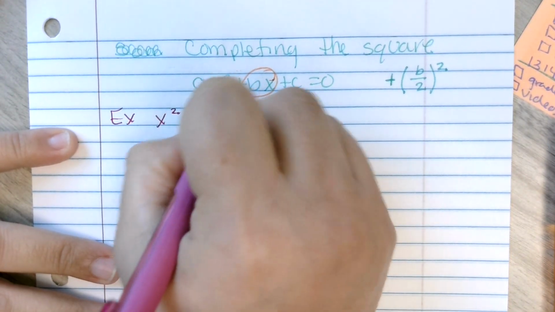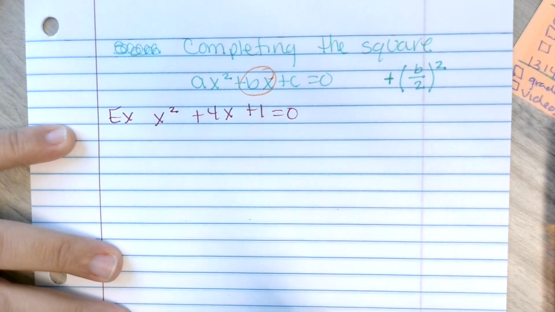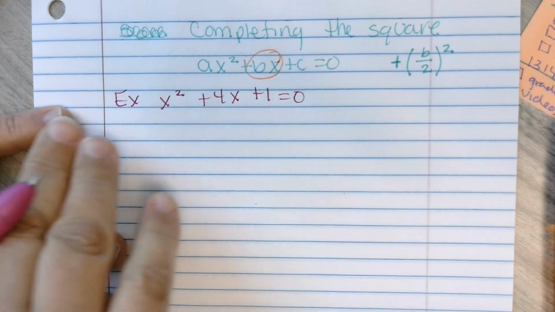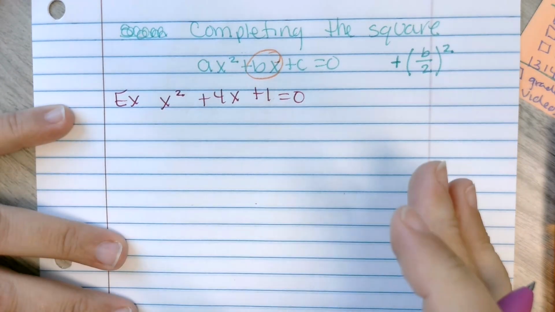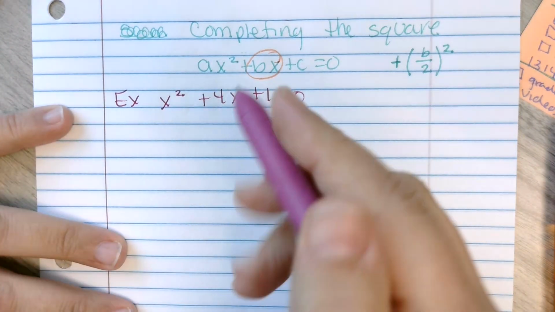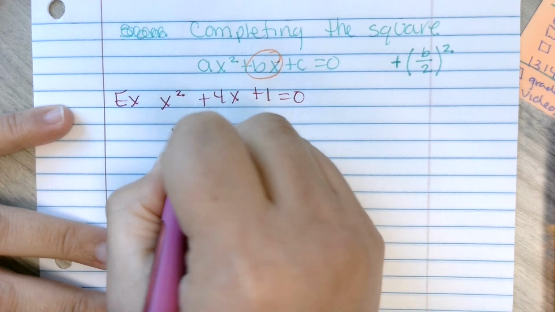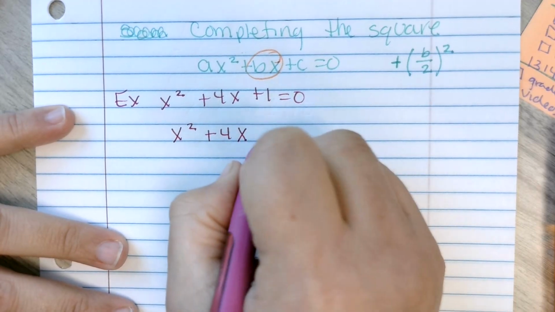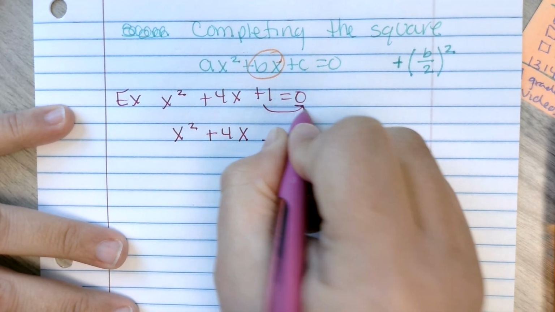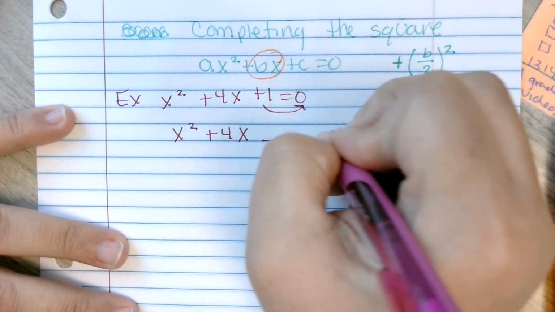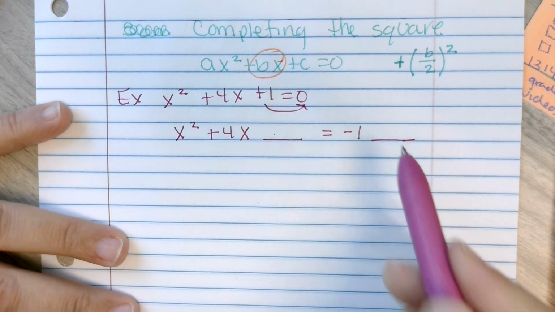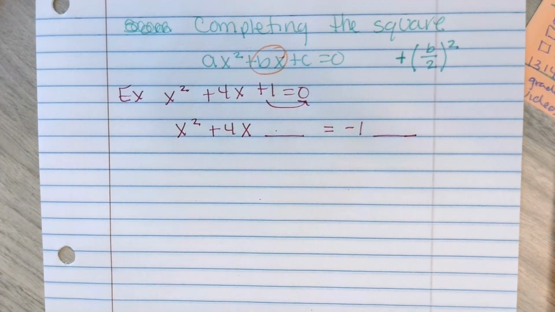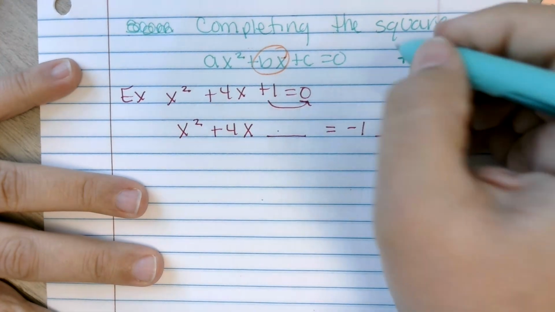x squared plus 4x plus 1 equals 0. Now, when you're completing the square, you don't have to do this, but I found that it is very helpful if you do this. Rewrite your problem by moving the 1 to the other side, or subtracting that 1 to the other side. And if you notice, I also left 2 blank spots in my equation. That's where I'm going to put my completed square. So I'm going to do some side work over here.